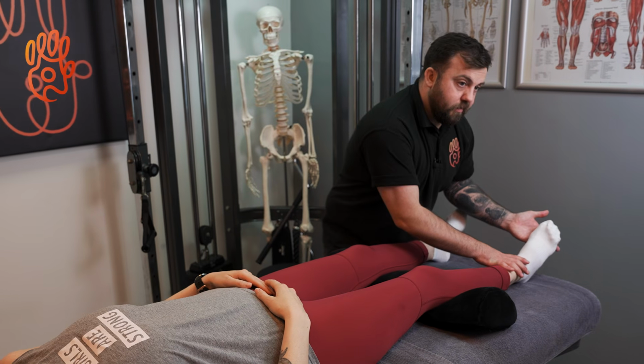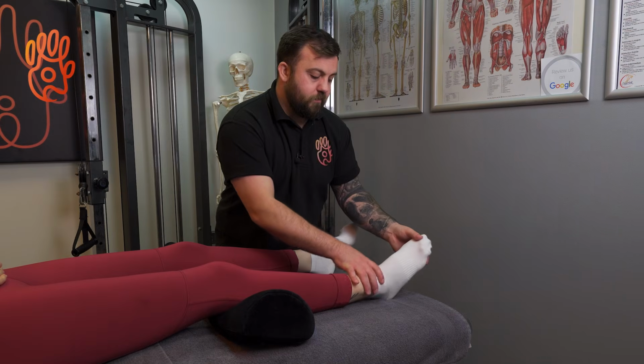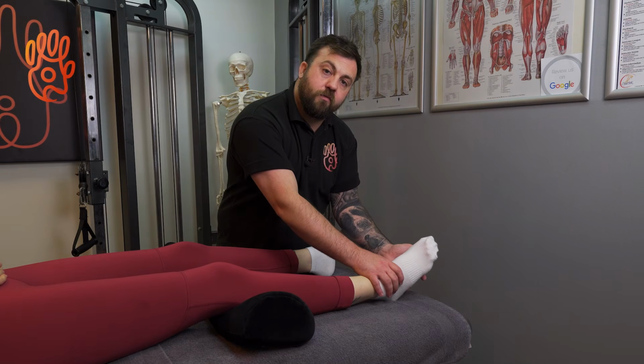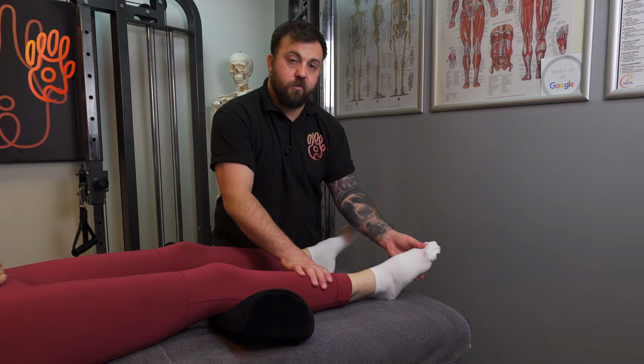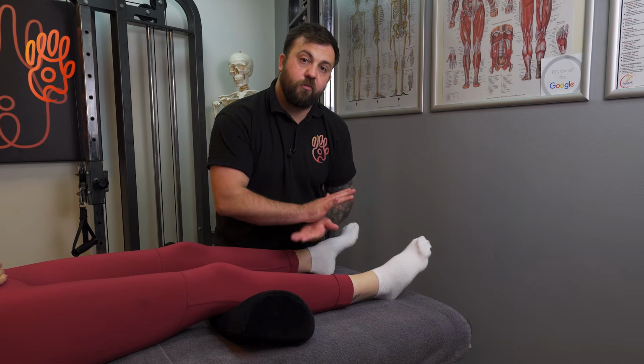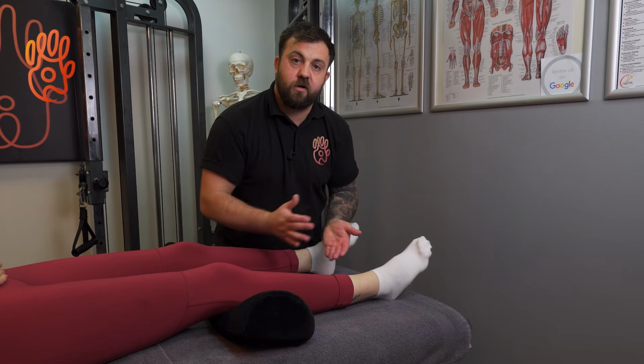Plantar fasciitis is a common ankle injury, which is basically the plantar fascia at the bottom of your foot becoming inflamed. Runners can be diagnosed with what's known as runner's foot, which is just a constant repetitive strain, or RSI, on the ankle.